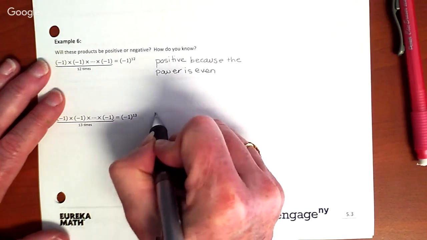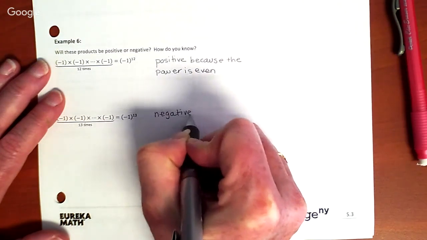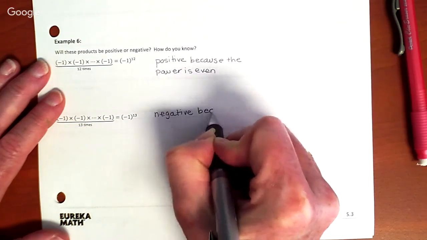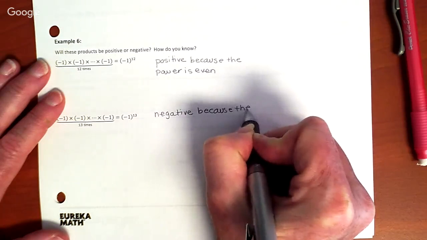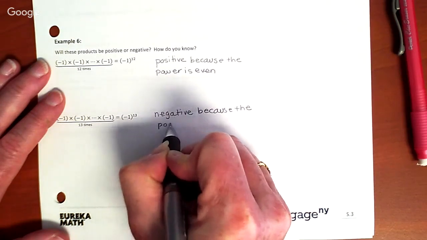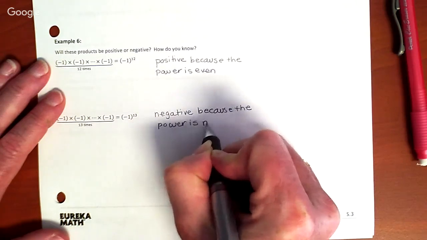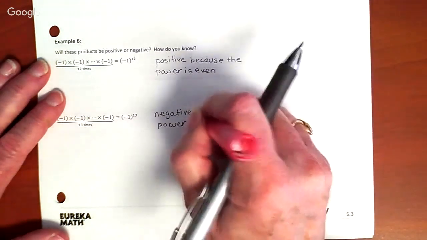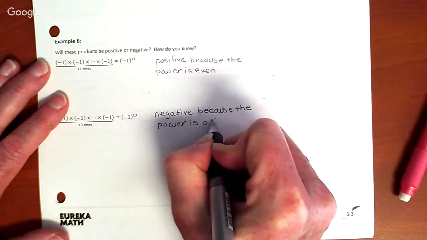Here, our answer is going to be negative because the power is odd.